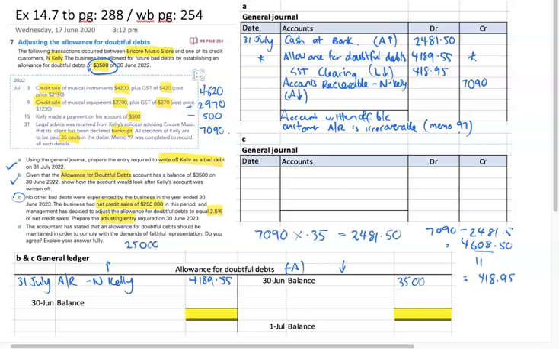That is 250,000 times 2.5%, which equals in your calculator $6,250. So now we actually know the answer of our new balance. We want our new balance to be $6,250 in our allowance for doubtful debts. And that means our closing balance also has to be $6,250.